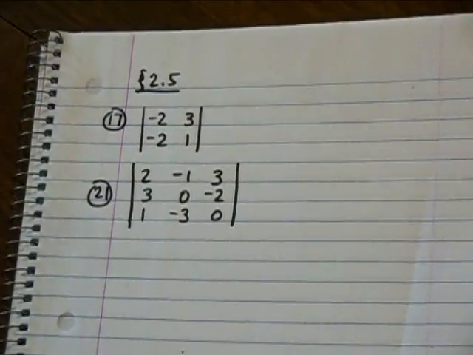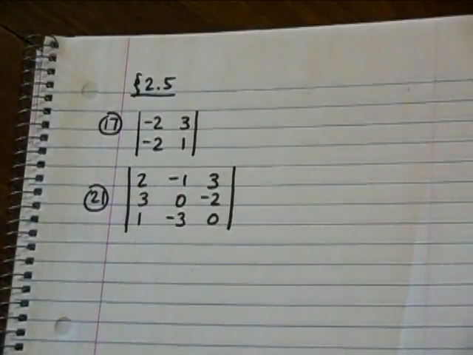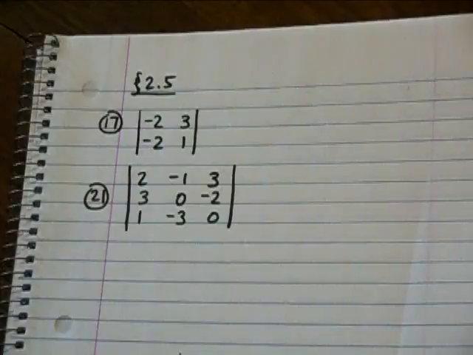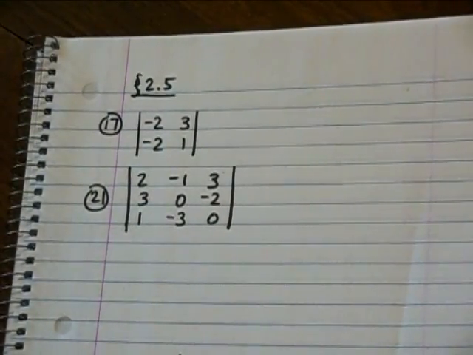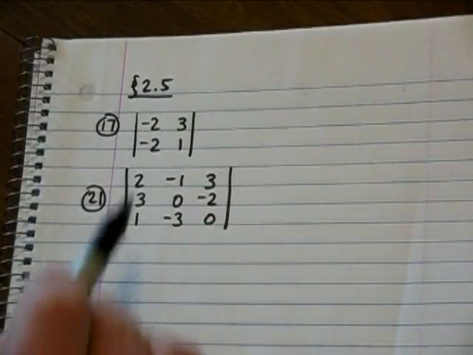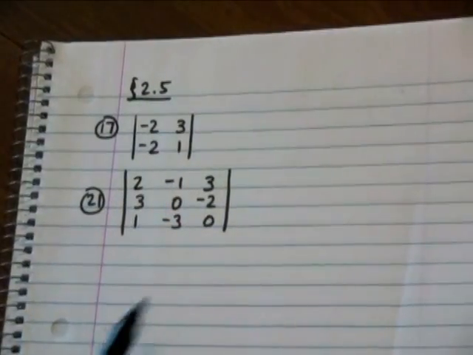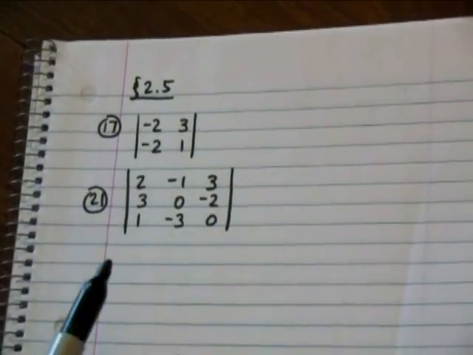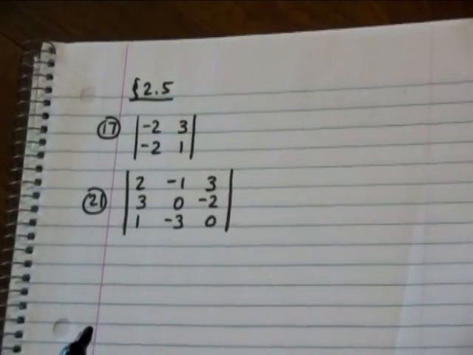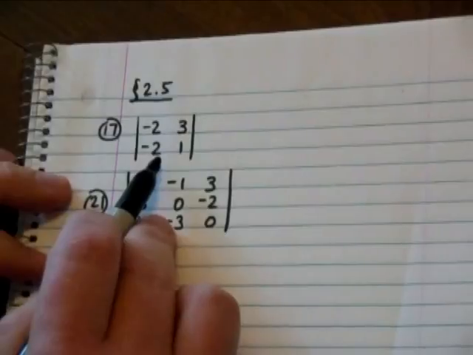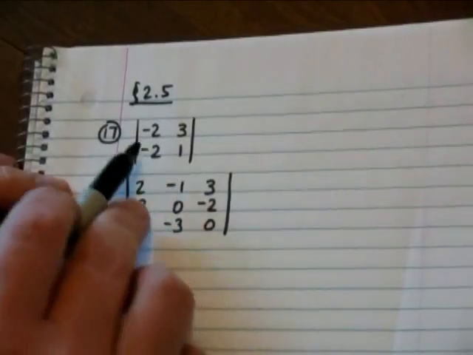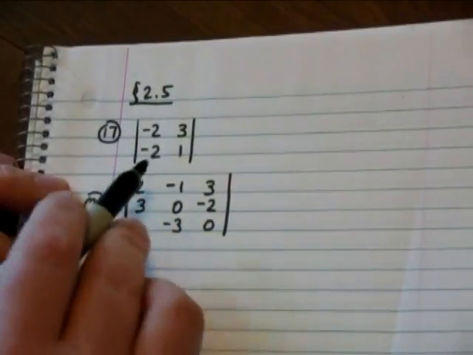Okay, so in section 2.5, one of the first things that you're learning about is how to find the determinant of a matrix. And in this section, it looks like they only focus on 2 by 2 determinants and 3 by 3 determinants. So I'll show you how to do both of those. The 2 by 2 determinants is actually really straightforward compared to the 3 by 3.